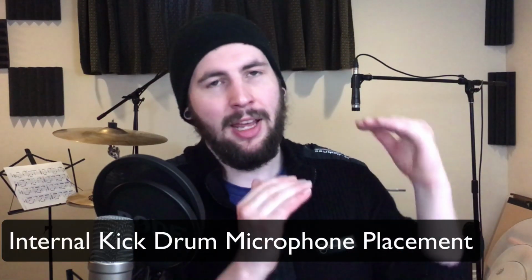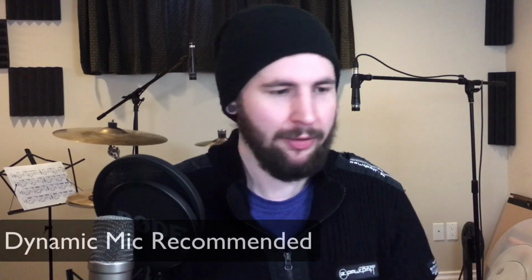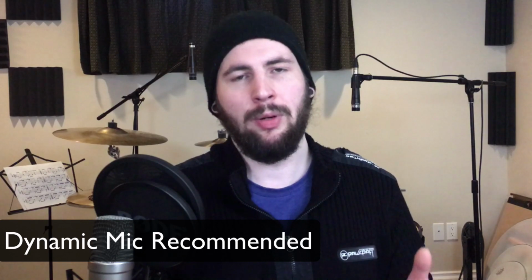Next, we're going to talk about how these individual parts can be recorded and custom shaped to fit each song. The first thing I want to talk about is kick drum mic placement inside the drum. Often, we're going to be using a dynamic microphone for this. And the thing that we want to think about when positioning the mic is how close it is to the beater.